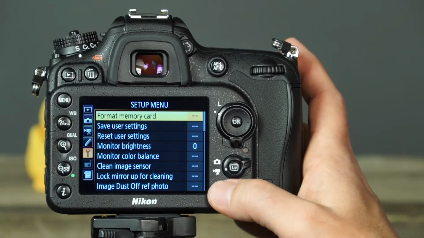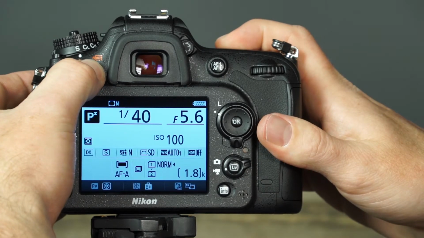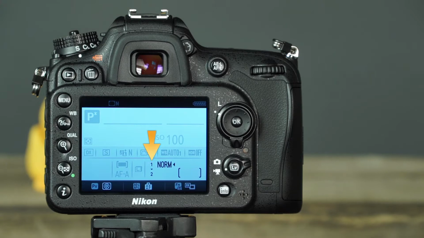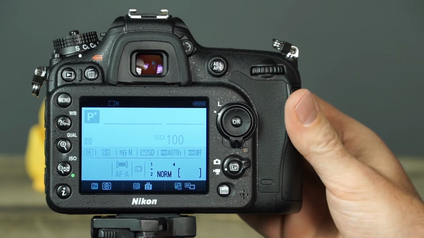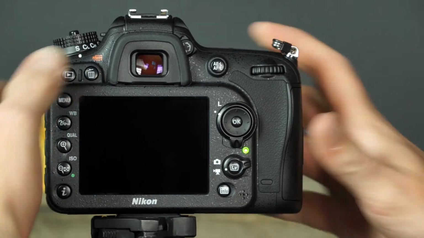With the D7200, you can also format the memory card using the Metering Mode button and the Delete button. Simply press and hold these two buttons simultaneously, and a blinking FOR will appear on the control panel. You'll also see a blinking memory card icon to indicate which card will be formatted. To change the card that will be formatted, rotate the main command dial, then simply press the Metering Mode and Delete buttons again to complete the formatting.